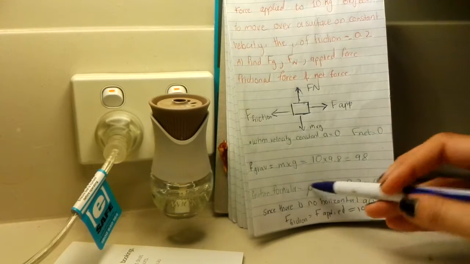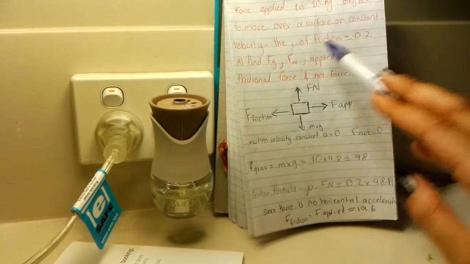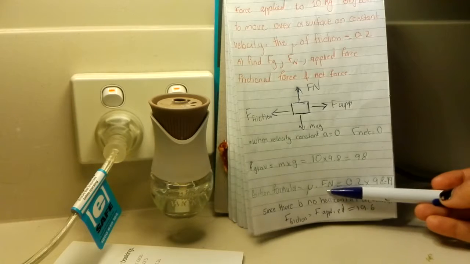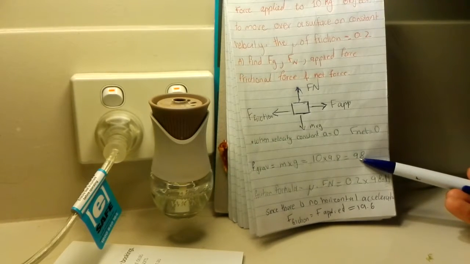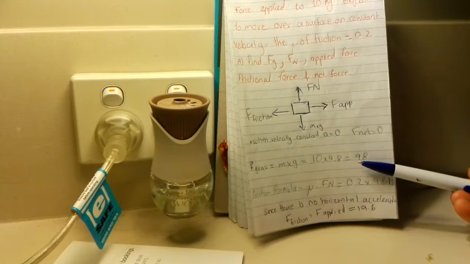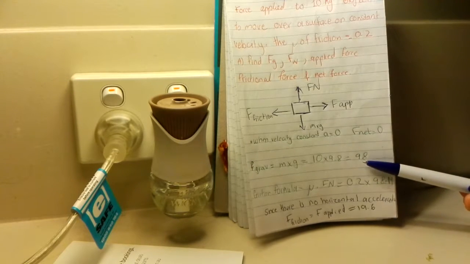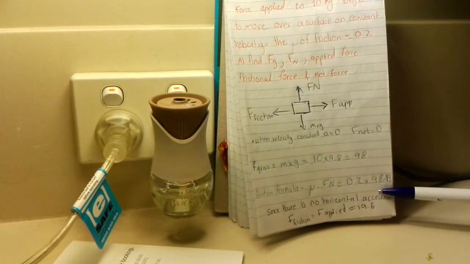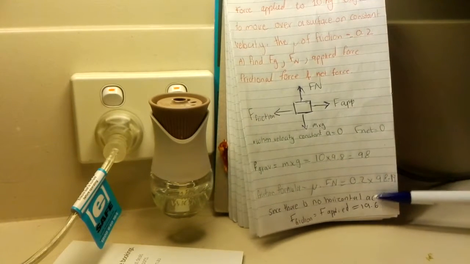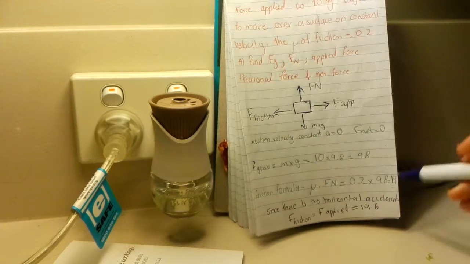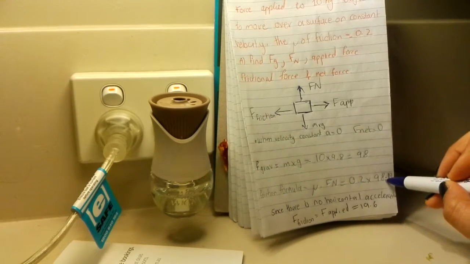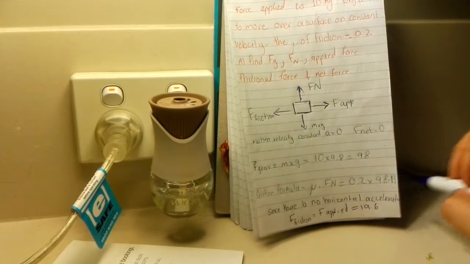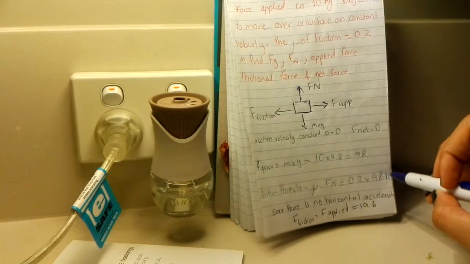The coefficient of friction, mu, is already given in the question, so we multiply it by the normal force, which is Fg since Fg equals Fn, so Fn is 98. We put it into the equation and end up with 19.6. It's not clear here, I didn't write the answer clearly, so this should equal 19.6, but I didn't have space, so just use your imagination.